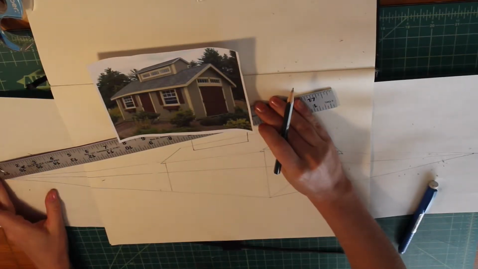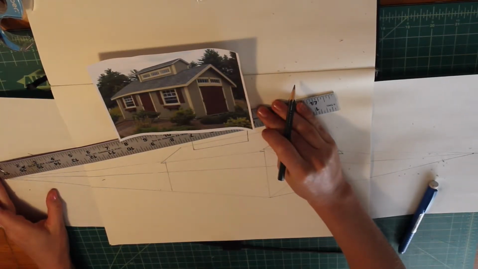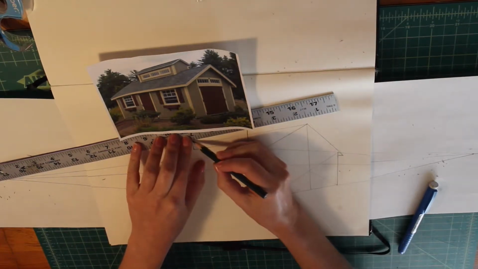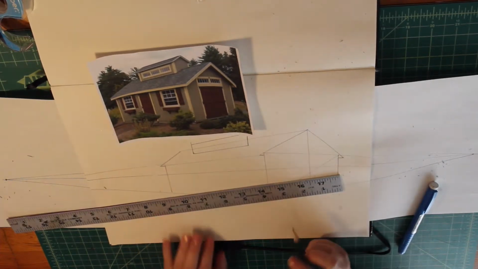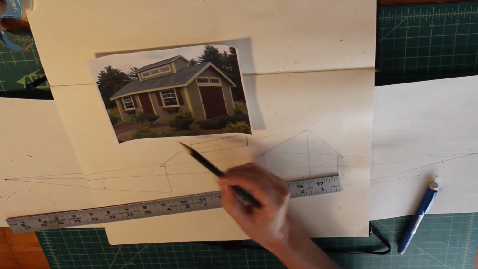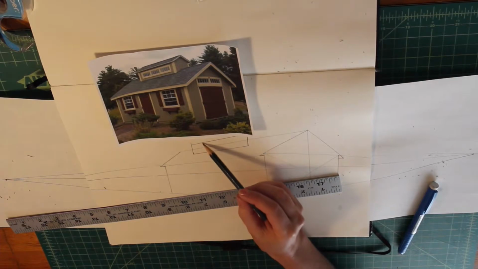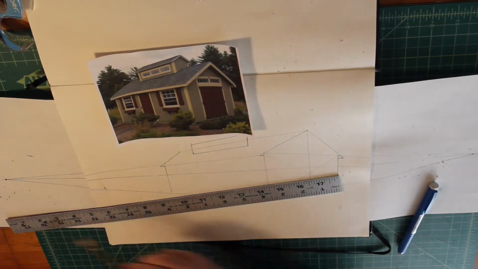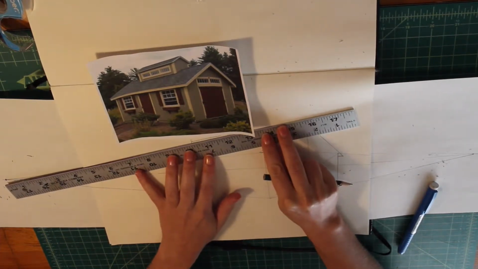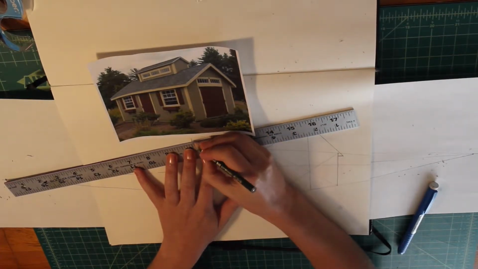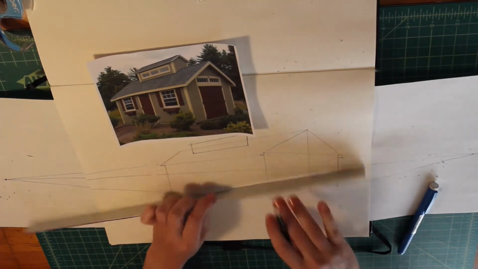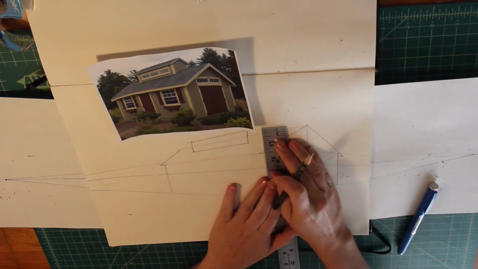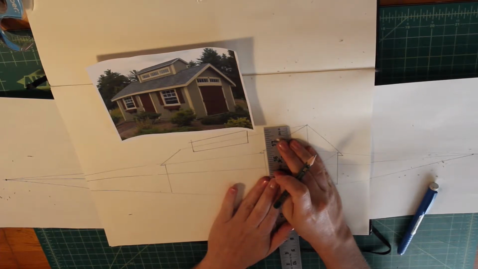Now, put my ruler on this side. I'll put it right about there. Okay, so basically I have vertical lines here for this left side, and then the top and the bottom are going to go to this vanishing point. Now I forgot to extend this top part a little bit more on the left to account for the overhang of the roof. Okay, now I'm going to draw another vertical line over here.